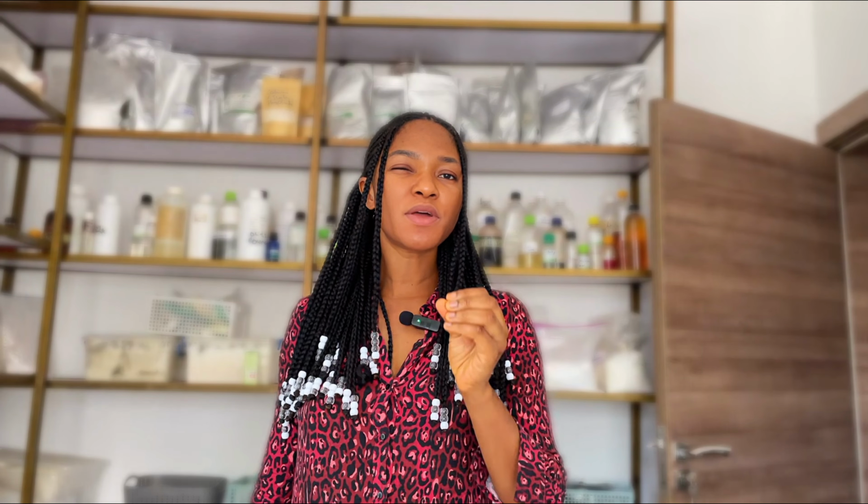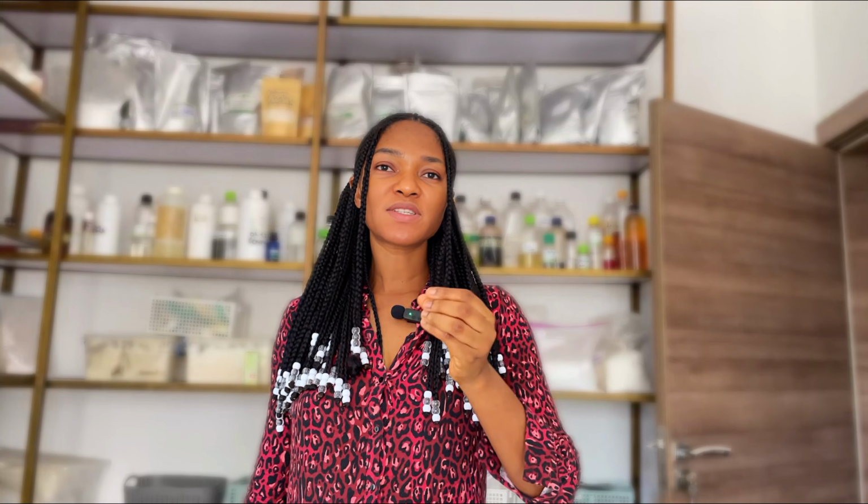Now let's talk about the main ingredients that you should look out for in your moisturizers. We have hyaluronic acid. Hyaluronic acid is a naturally occurring substance in our skin that helps to refresh and keep it stable. However, factors like age and environmental stressors can reduce the level of hyaluronic acid in our skin.